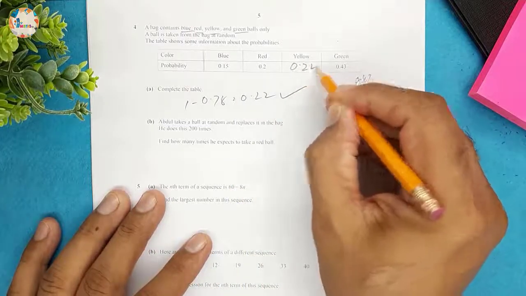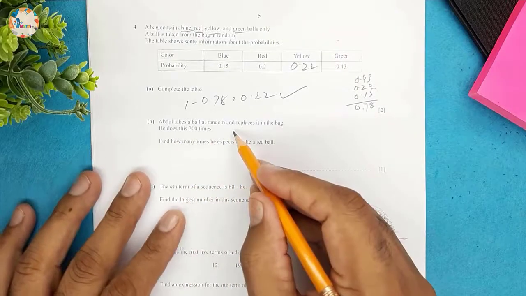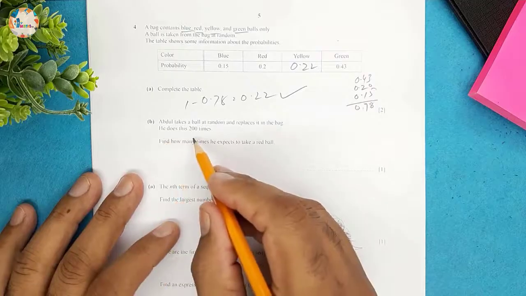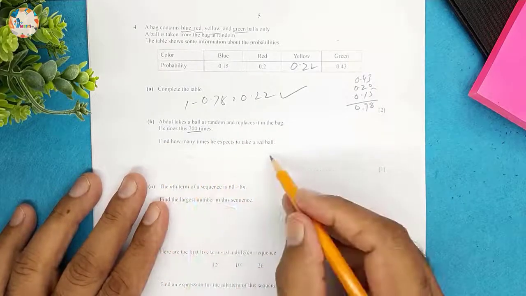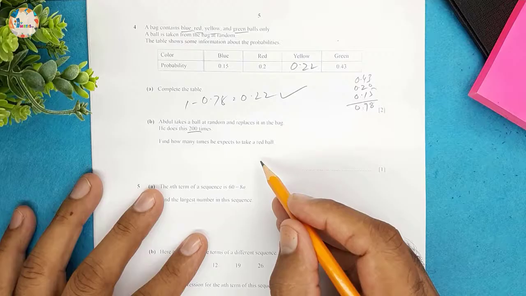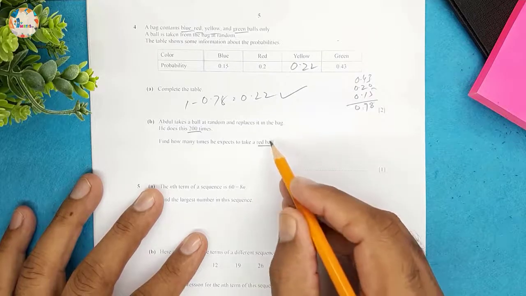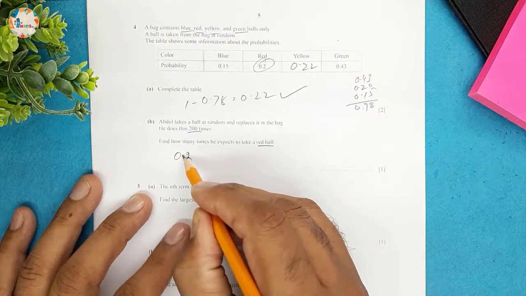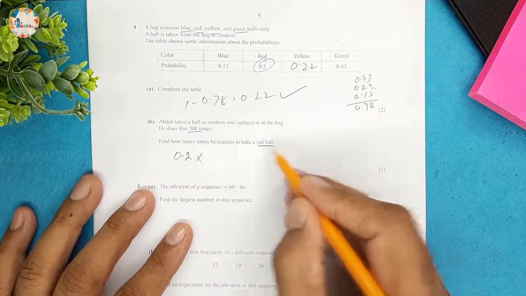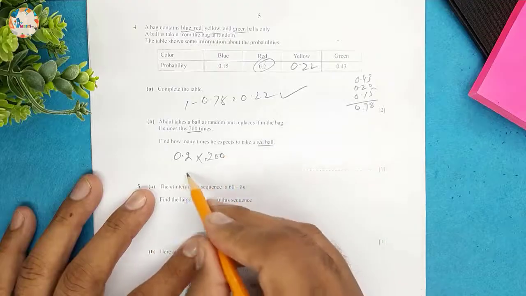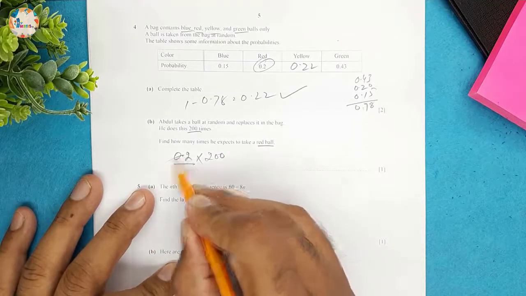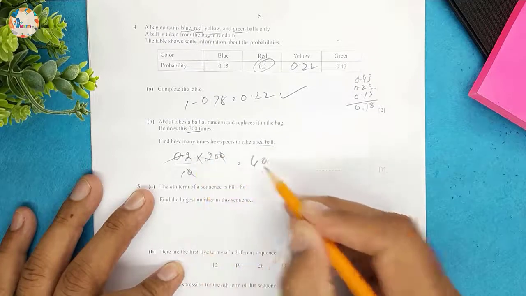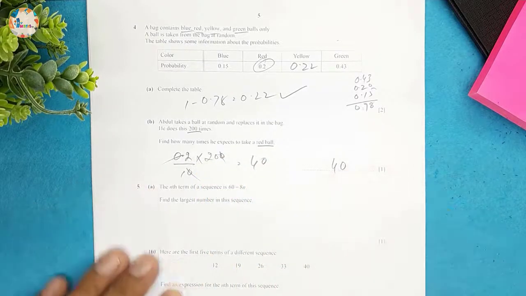We can write over here. Abdul takes a ball at random and replaces it in the bag. He does this 200 times. Find how many times he expected to take a red ball. Probability for red is 0.2, so 0.2 will be multiplied by 200. So 200 times, we can remove this decimal by 10, so this will be equal to 40. So the answer will be 40 times.